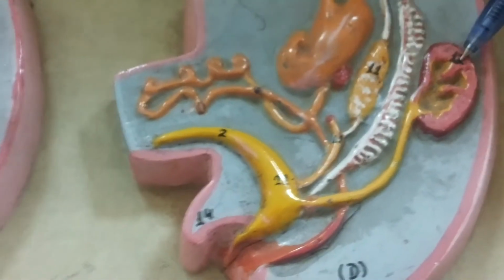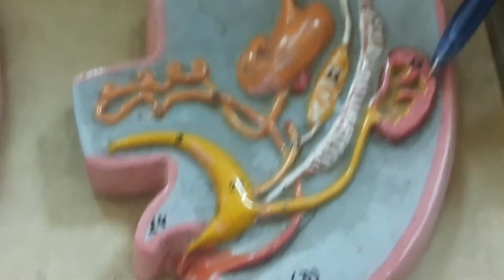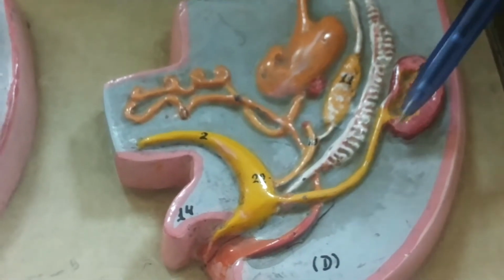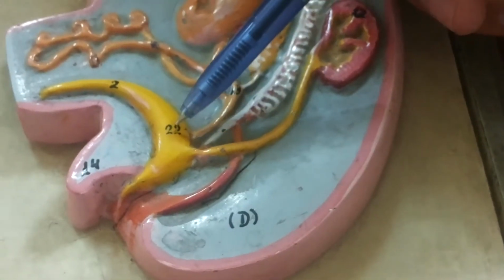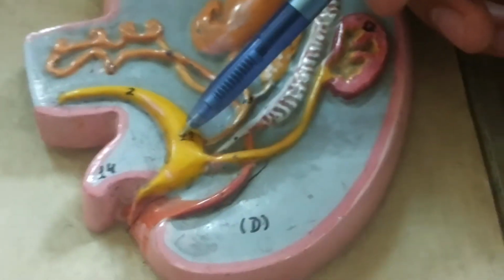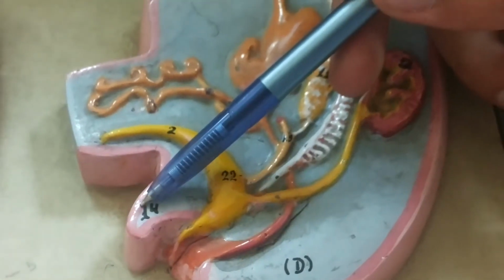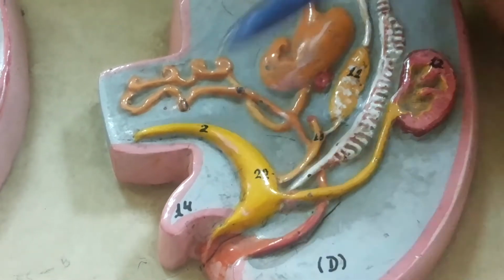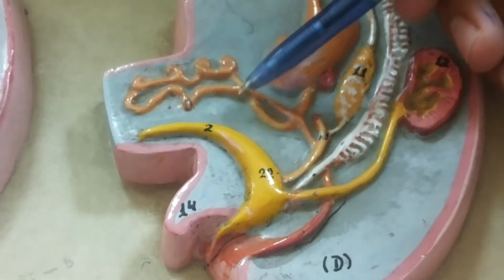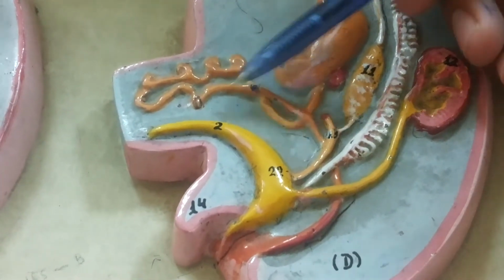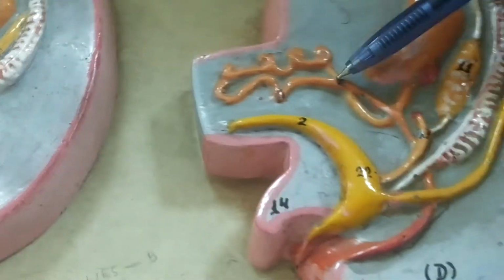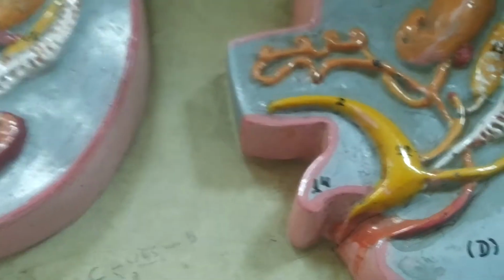Gonad, metanephros blastema, the ureter, the urinary bladder, the genital tubercle, allantois, and I'm confused over here. There are two swellings, and one of the swelling is a cecal swelling. This can be either this one or this one. Represents the cecal swelling.